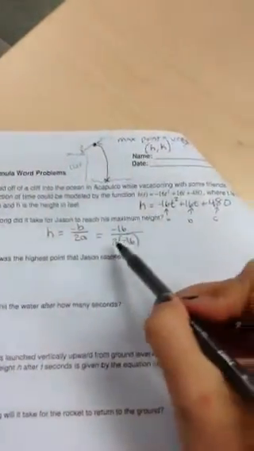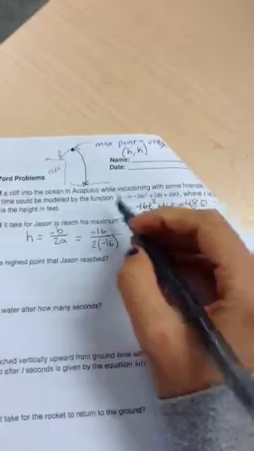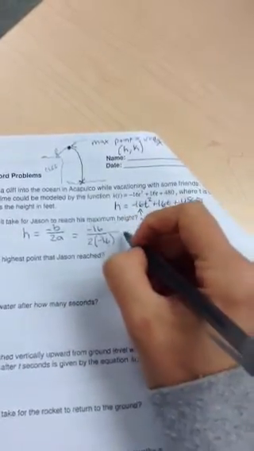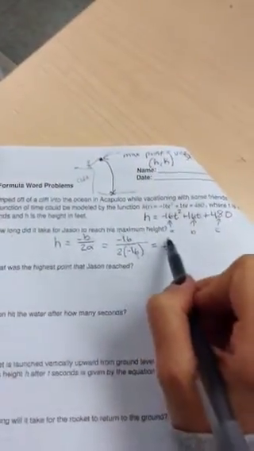So I can either multiply 2 times negative 16 and get negative 32, or I can notice that negative 16 over negative 16, those just cross out, and I'm left with 1 over 2. So h is equal to 1/2.